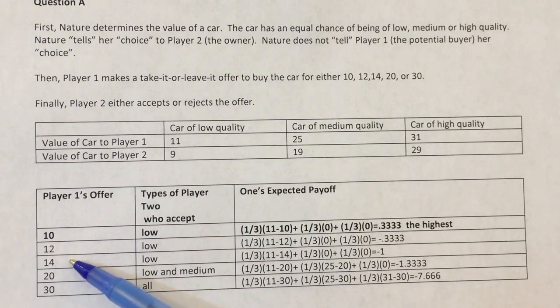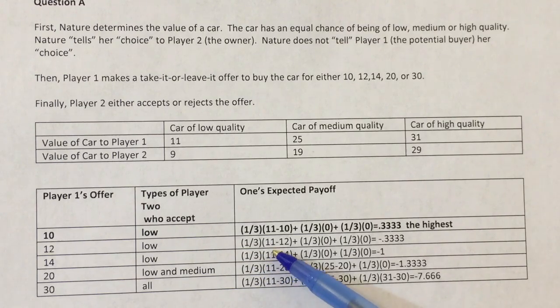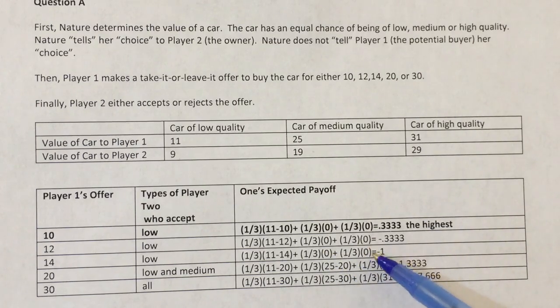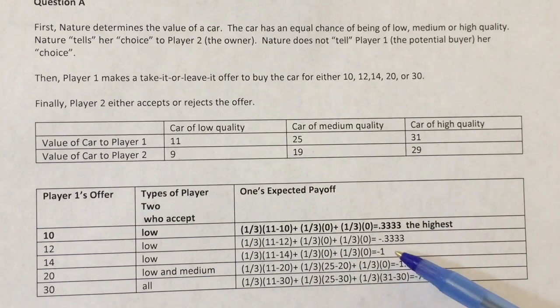You offered to buy the car for 14. If the car is of low quality, you would have gotten a car worth 11 to you, but you would have paid 14 for it. And in the other two situations, you get nothing. The offer is rejected. So your payoff, it turns out here, is -1.